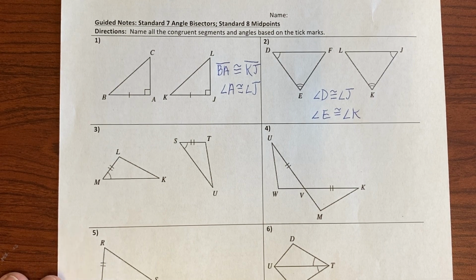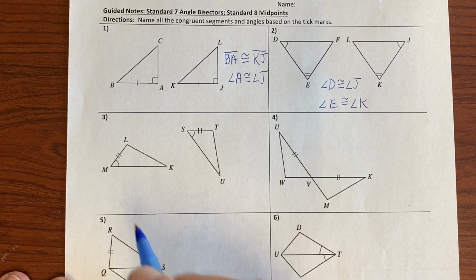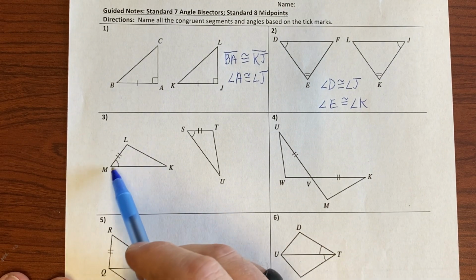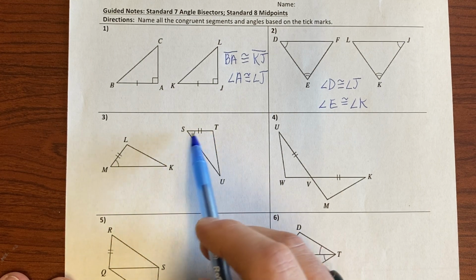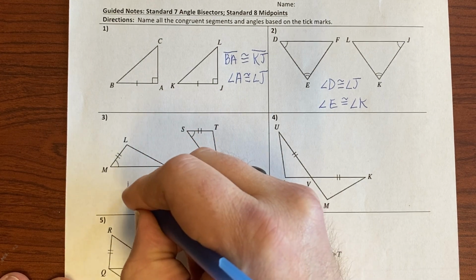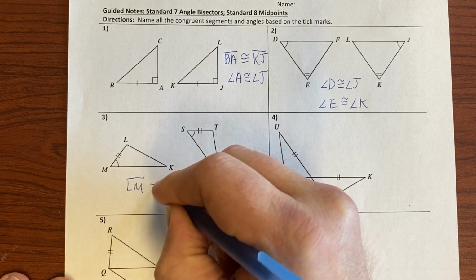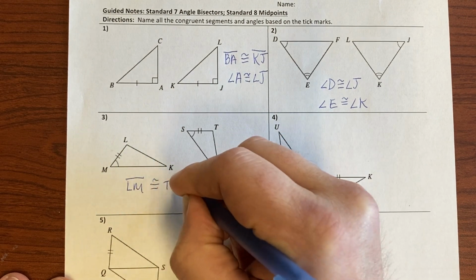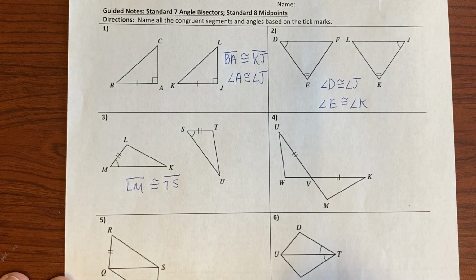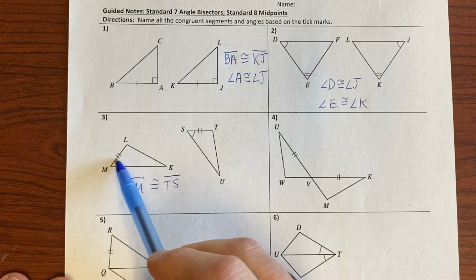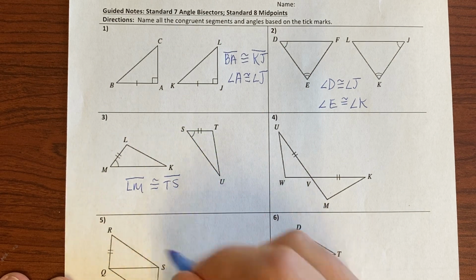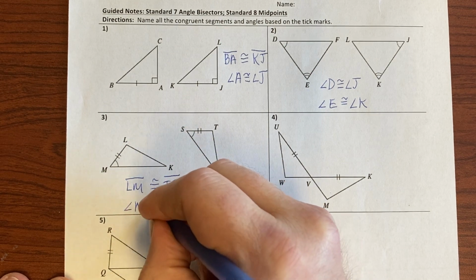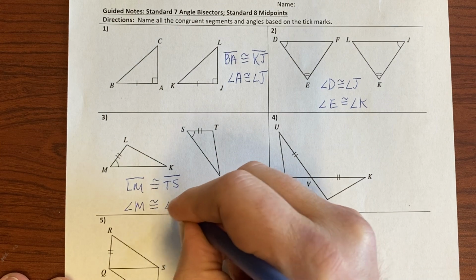So let's take a look at number 3. Number 3 is pretty straightforward. We have a double tick mark on this segment LM and a double tick mark on this segment TS. So I can say segment LM is congruent to segment TS. And we see that we have an angle marking for M and the same one for S. So I can say angle M is congruent to angle S.